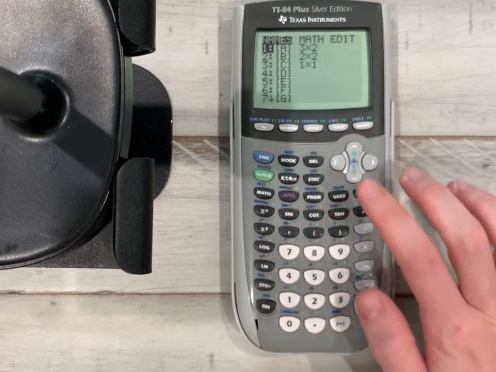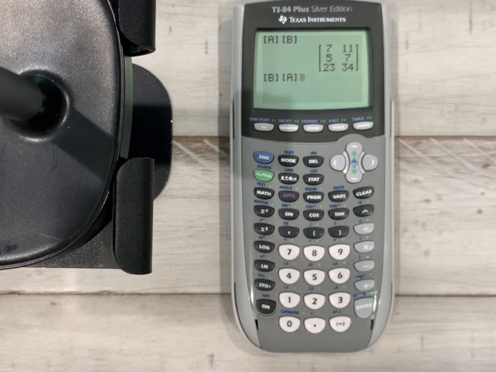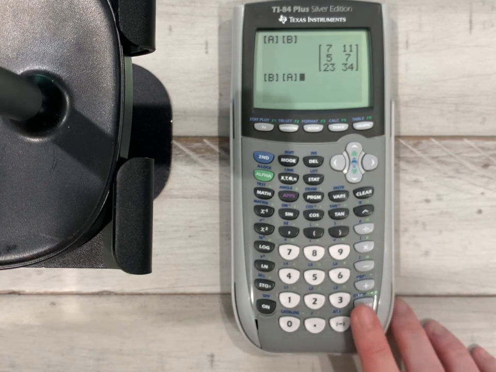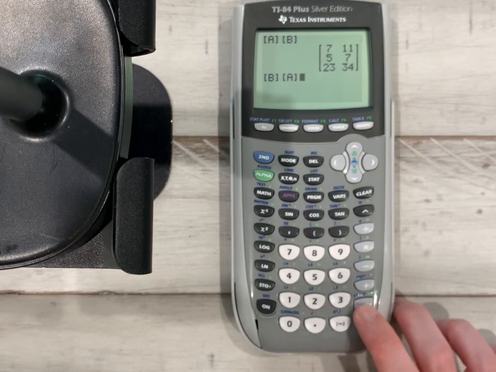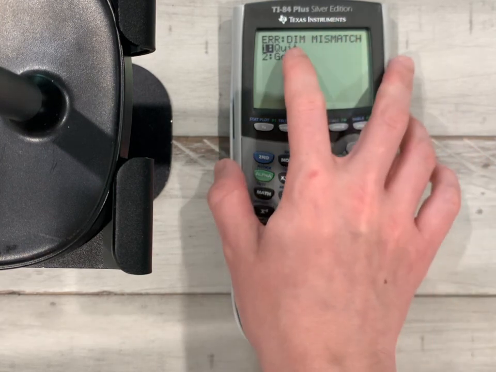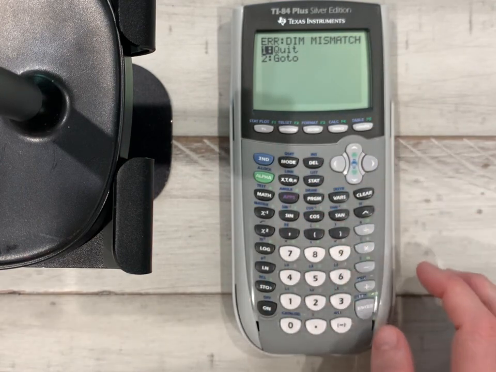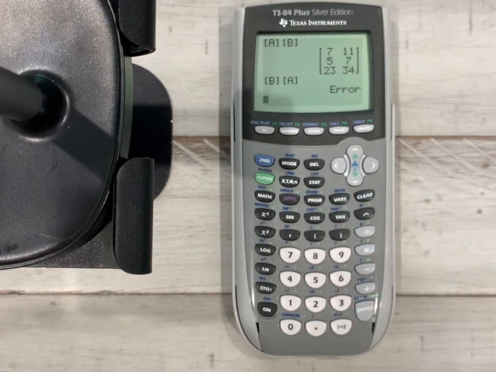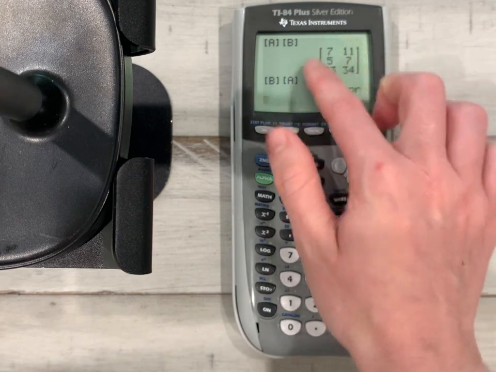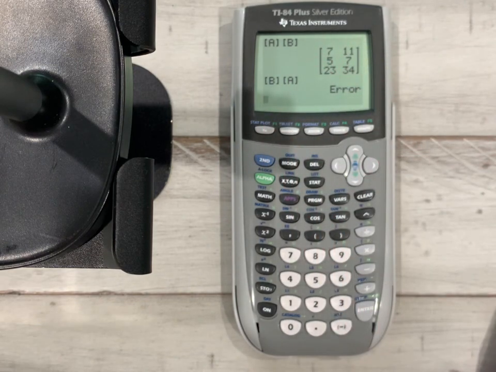So remember, the order in which we multiply matters, because not only can it change the solution because we're now multiplying different rows and columns, it can actually be undefined, which was the case in this example. So B times A, we get this error that says dimension mismatch. We knew that that was the case. So this is always a great check. Whenever you get a problem like this, if you think it's undefined, you can also put it into the calculator. And it's also a good check for any of your matrix multiplication problems.